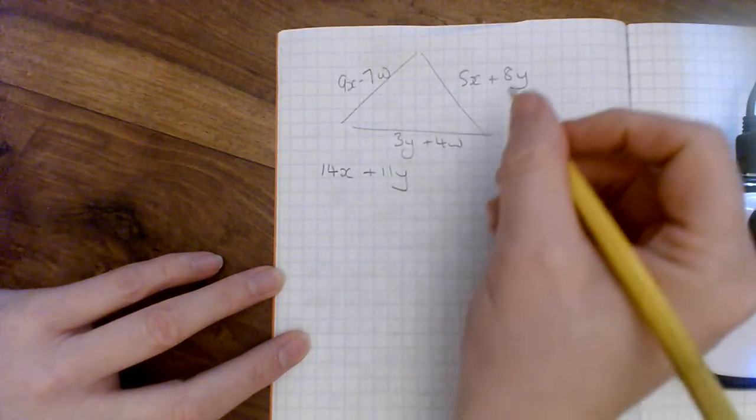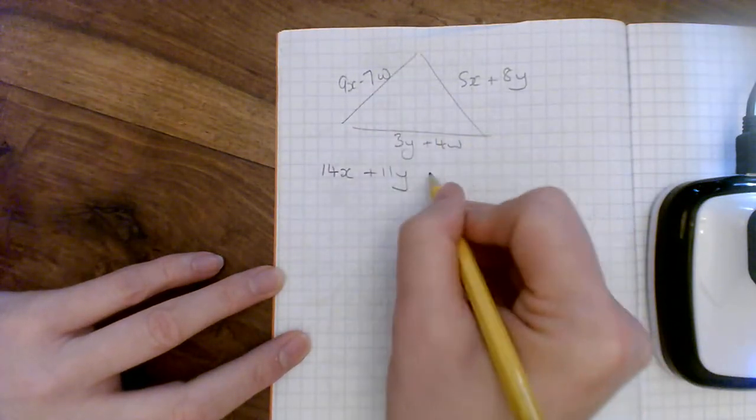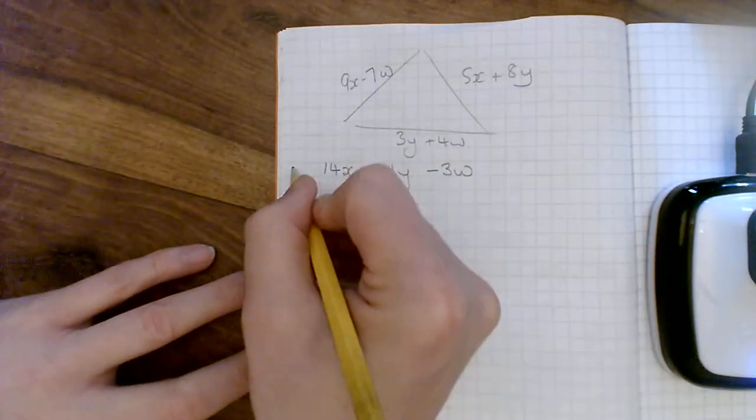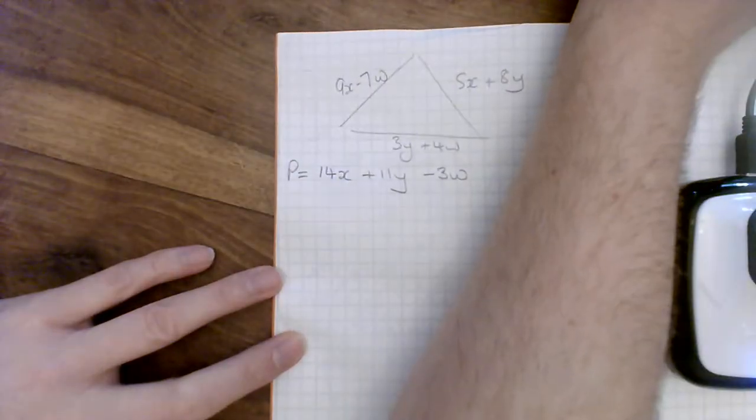And then I look at the w's, and I've got minus 7 plus 4, which is minus 3, so I've got minus 3 w's at the end. So the perimeter is equal to that lot.